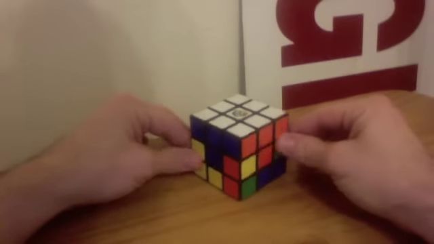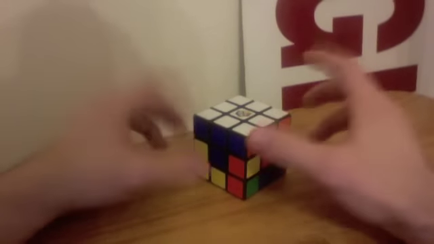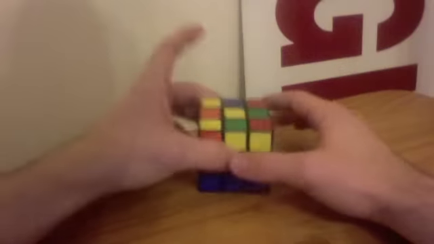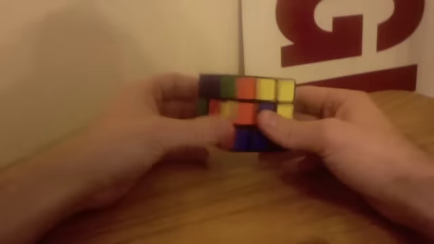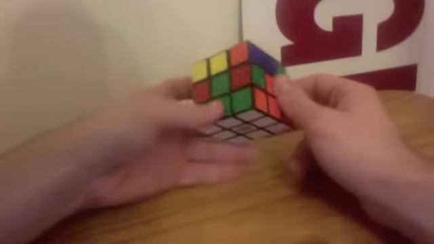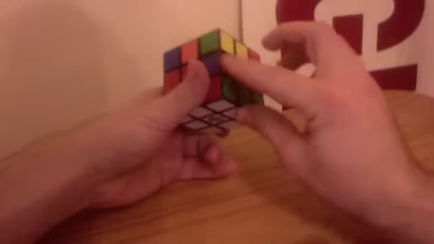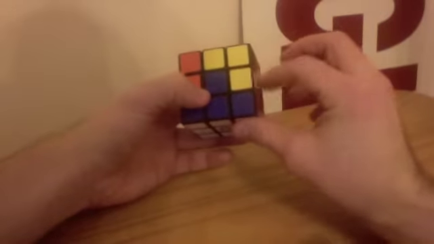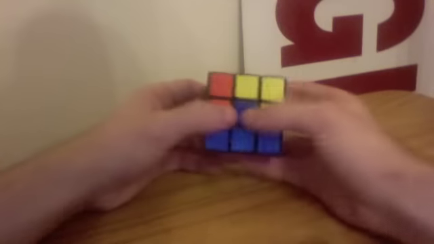Okay, so we have the first layer complete. Now what we're going to do is work on the second layer, and how we're going to do that is we're going to flip it upside down first, so the white's on the bottom. Now for the second layer, we're going to fill all these edge pieces in right here. We need to get them put in the right spot, facing the right way.